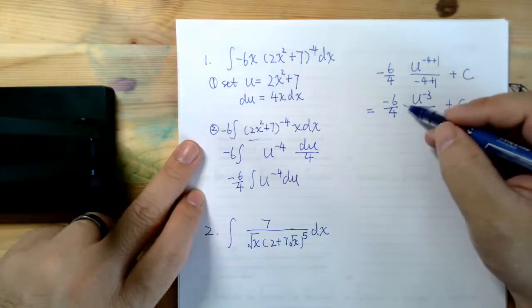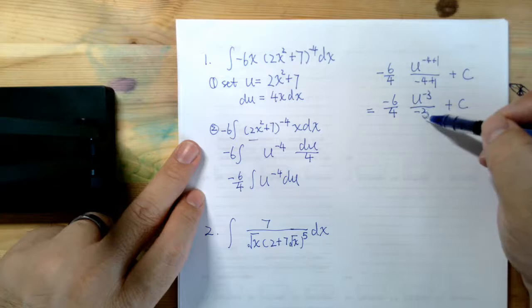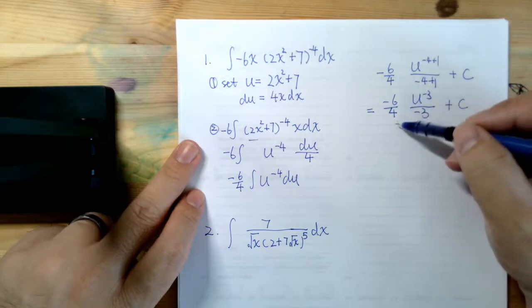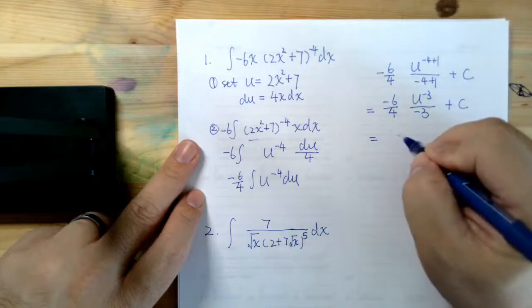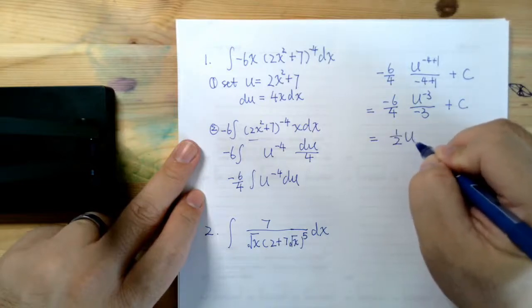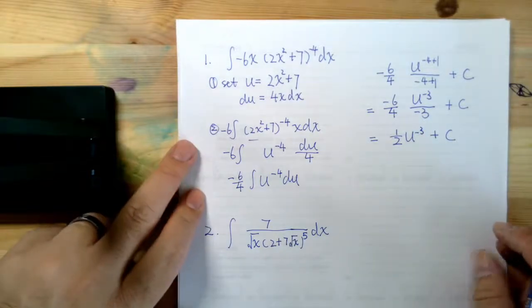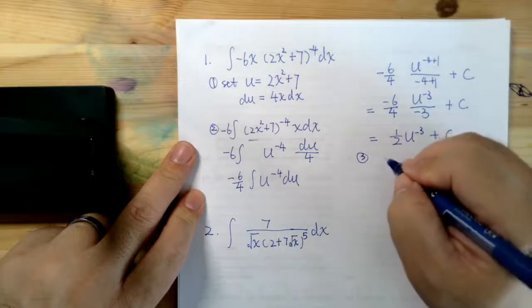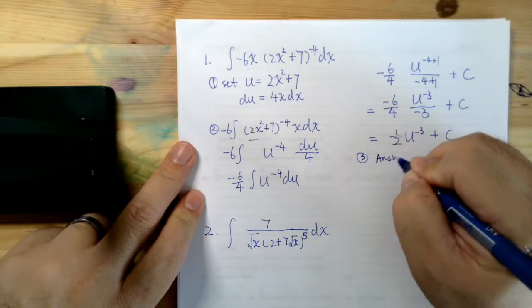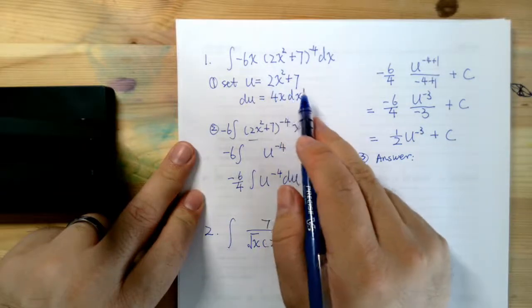It turns out that there is a lot you can simplify. So negative 6 over negative 3 gives us 2. 2 over 4 is 1 over 2. So this is 1 over 2 u to the power of negative 3 plus c. And don't forget our final answer. So step 3, we substitute u back with 2x squared plus 7.